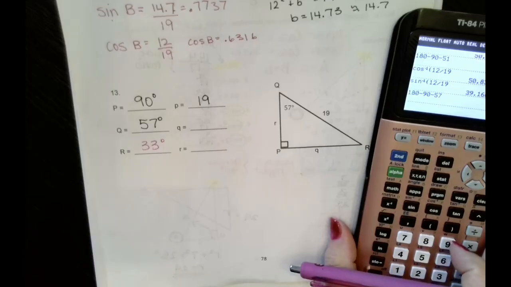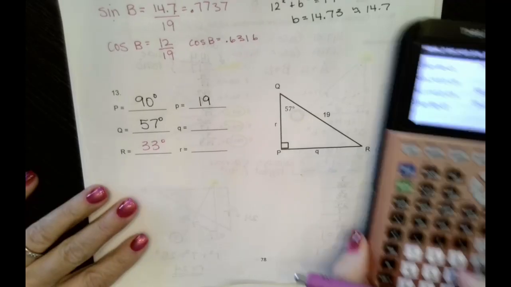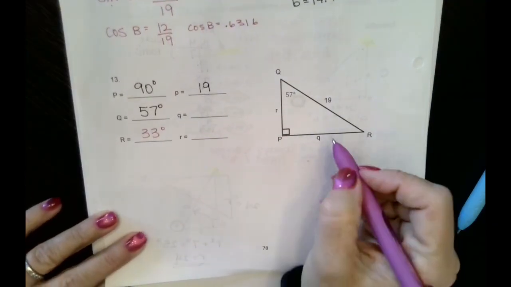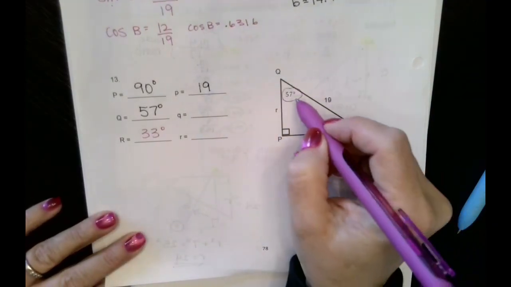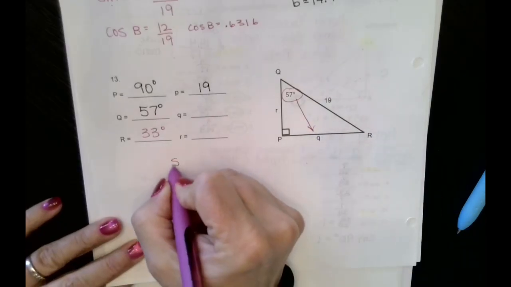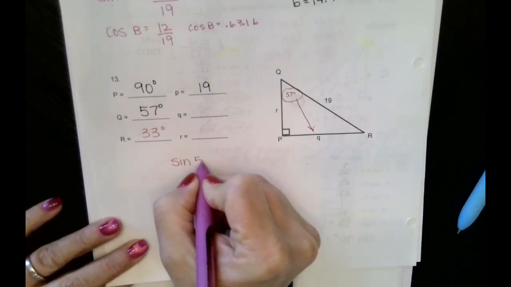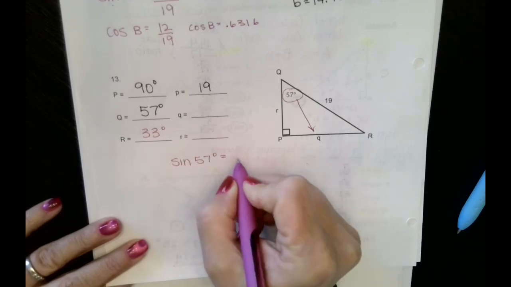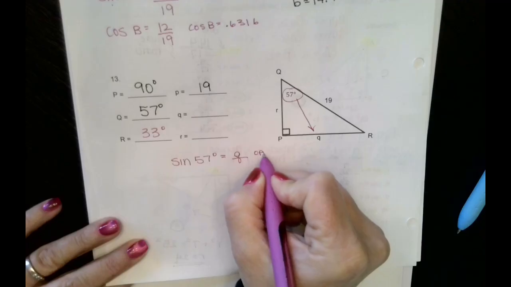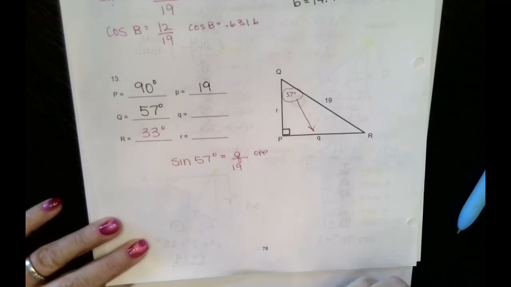And now I can use any of my ratios to find these other two sides. So I'm going to calculate little q. So if I have sine of 57 degrees, this is going to be little q over, because this is my opposite, over my hypotenuse, which is 19.